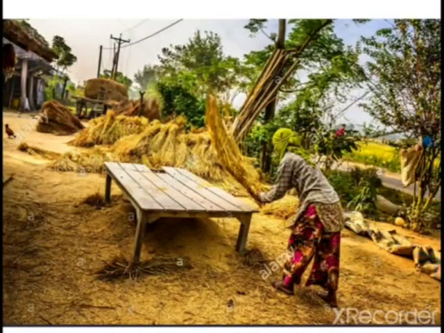One may see how the farmer separates the grains from these dry stalks. The process used to separate grain from stalk is threshing.